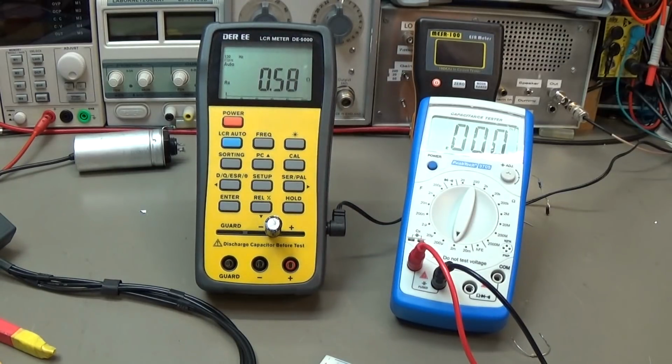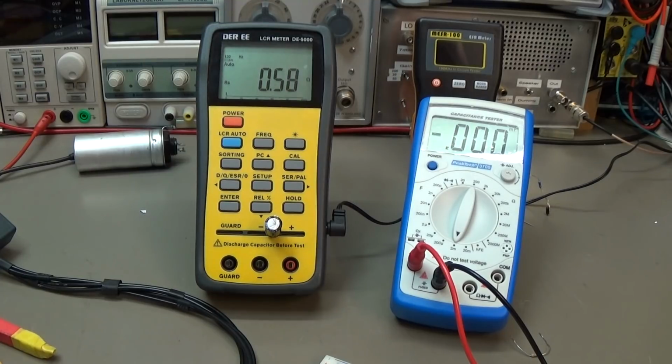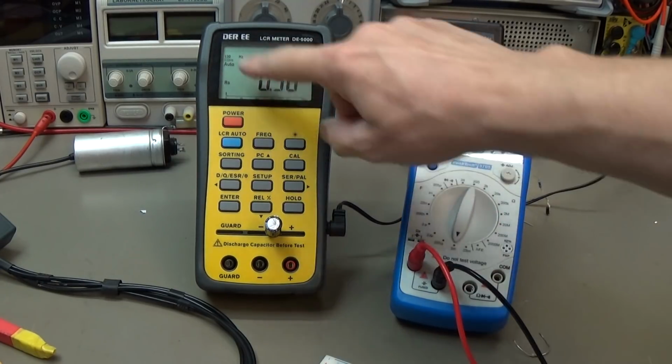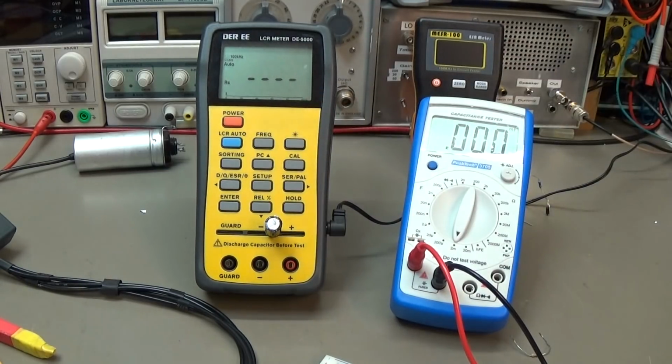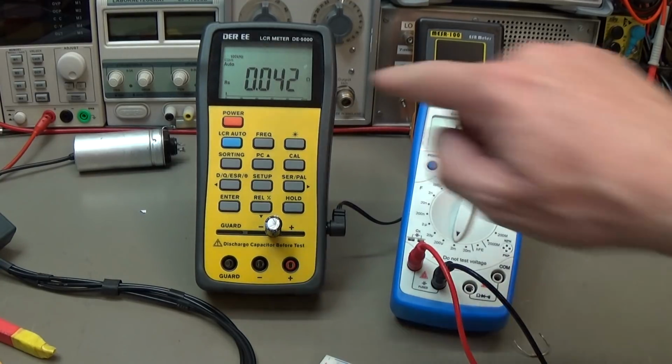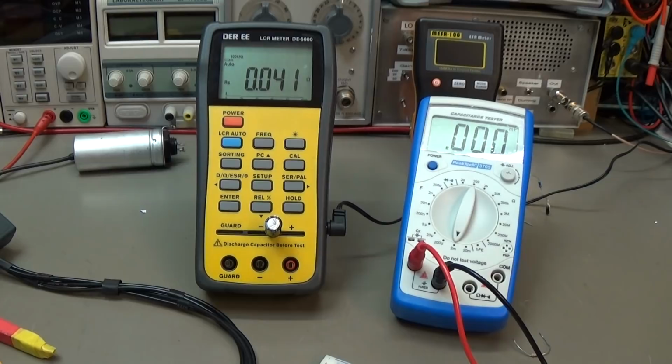Let's go back to our ESR, and now we are testing, of course, with the wrong frequency, so we need to go up to 100 kilohertz, and you see we are very close to the figures we tested in circuit. That is more or less the practical proof that you really can test the ESR in circuit, and you can determine if a capacitor is healthy or not.